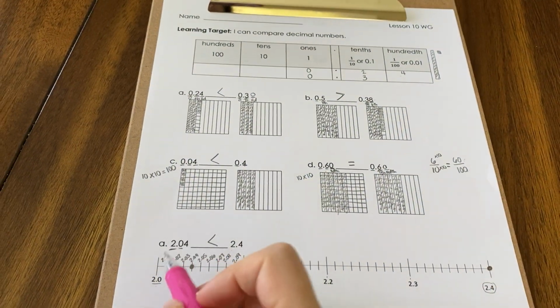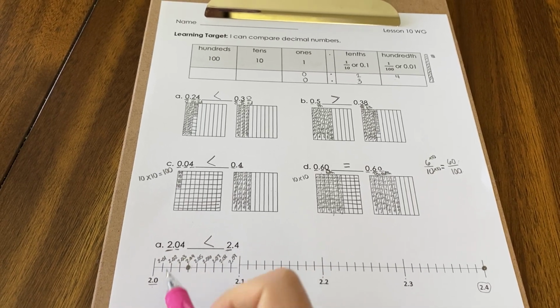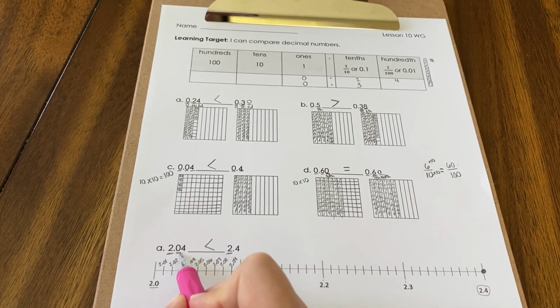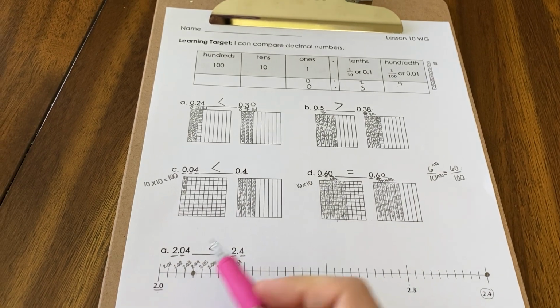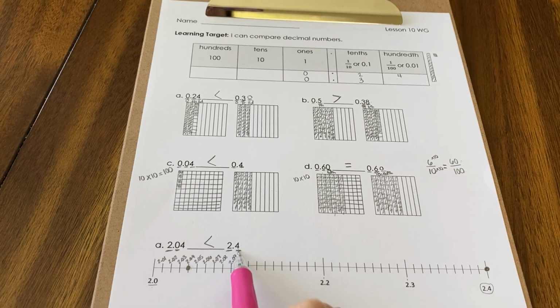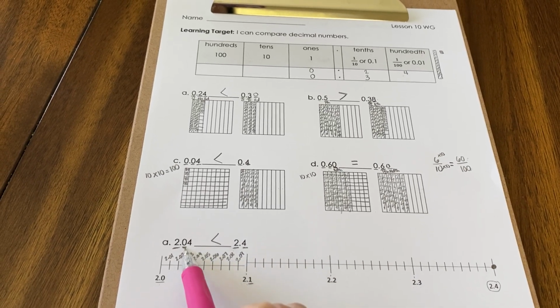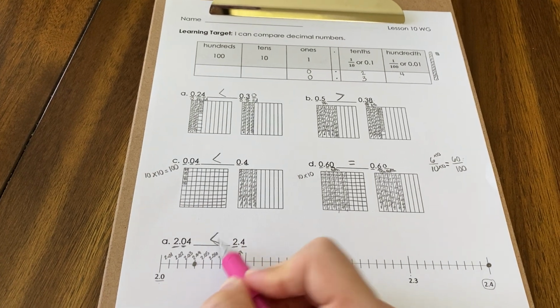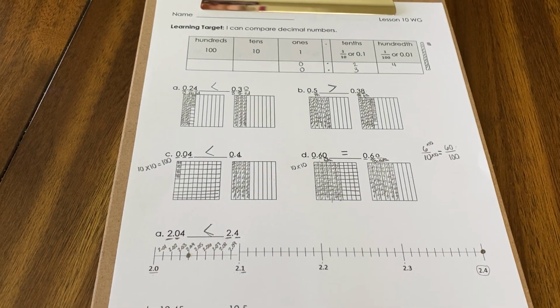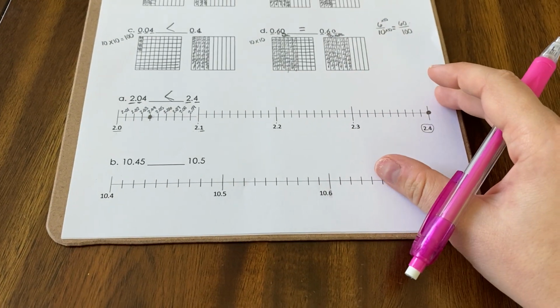Again, if you look at your place value, we have 2 wholes and 2 wholes. We have 0 tenths and 4 tenths. So we have to compare. Which is greater, 0 tenths or 4 tenths? I know that 4 tenths is greater than 0, so the alligator would eat 2.4. All right, let's look at our last number line.